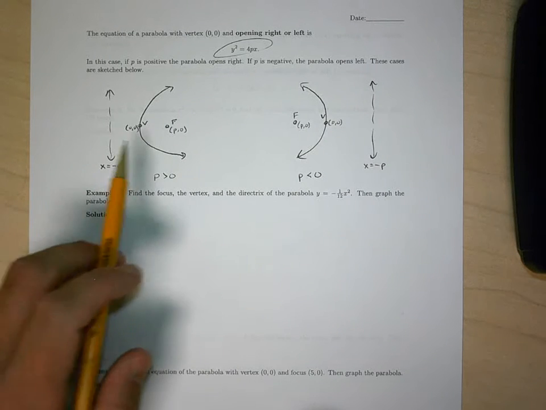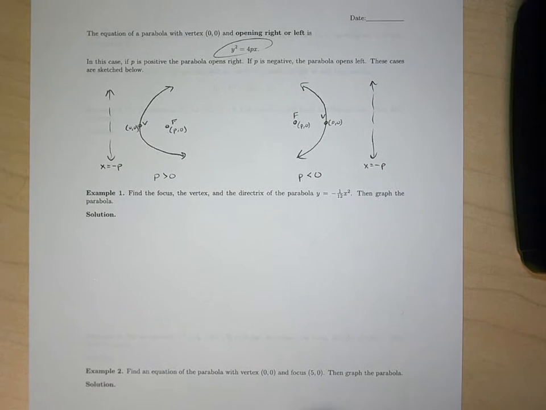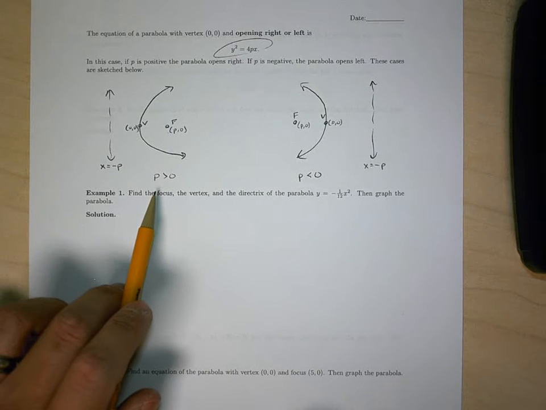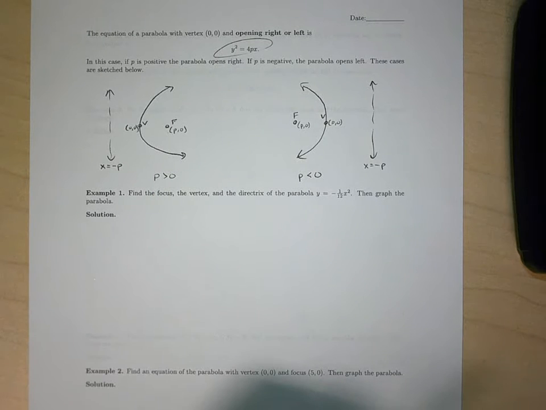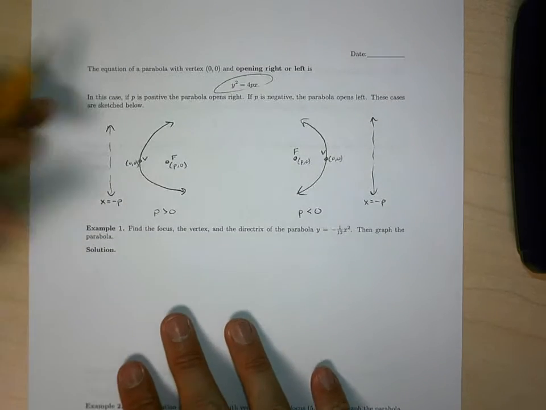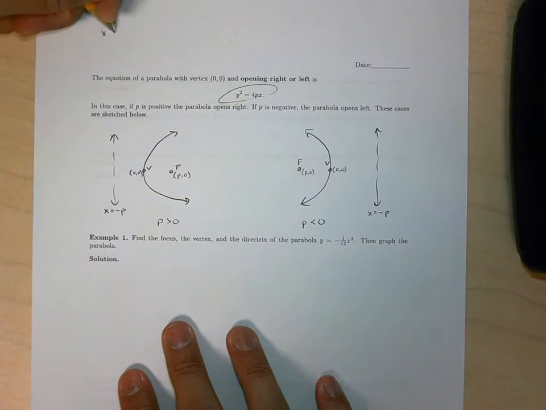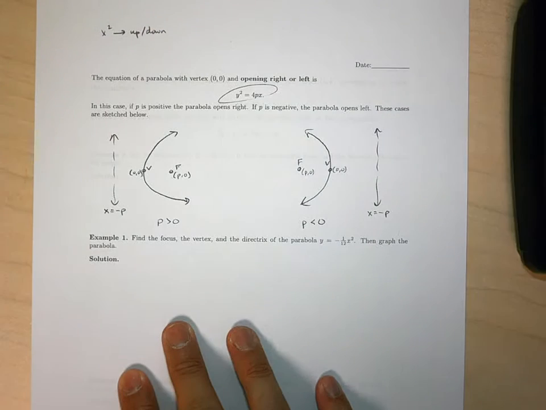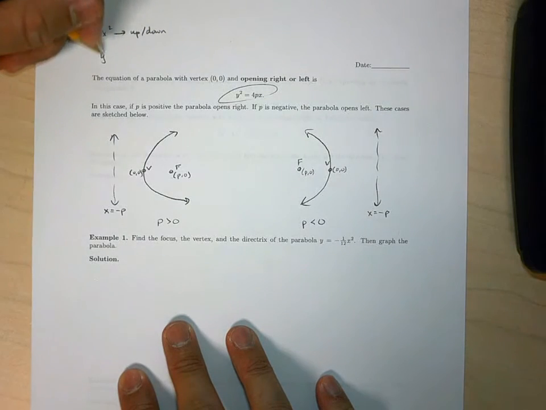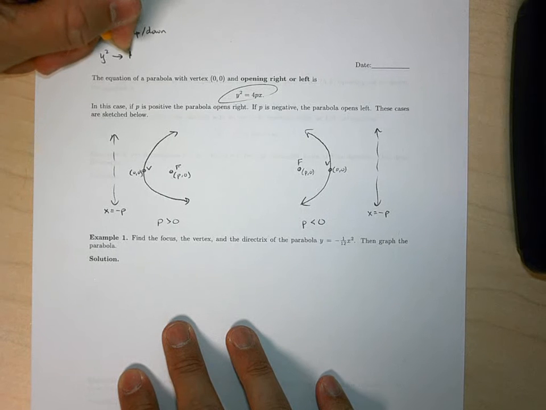Again, p is the distance from vertex to focus. We open rightward if p is positive and leftward if p is negative. So if we see x squared, the parabola is going to open up or down. If we see y squared, the parabola is going to open left or right.